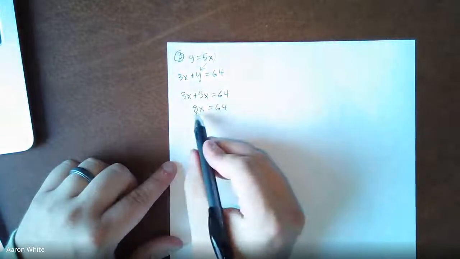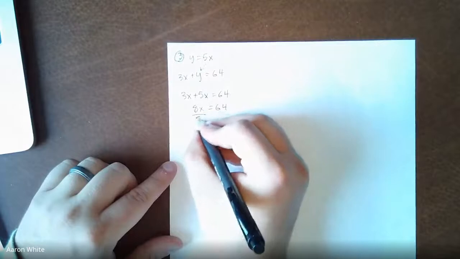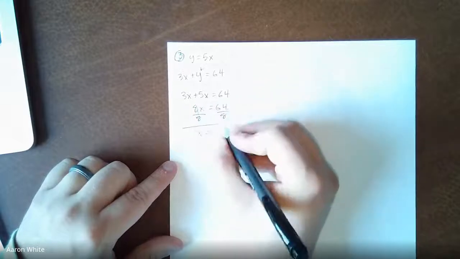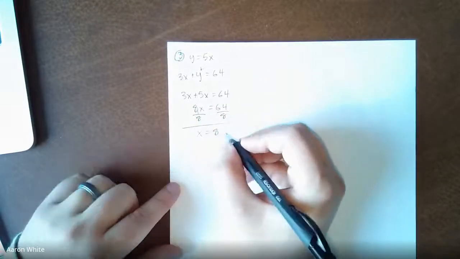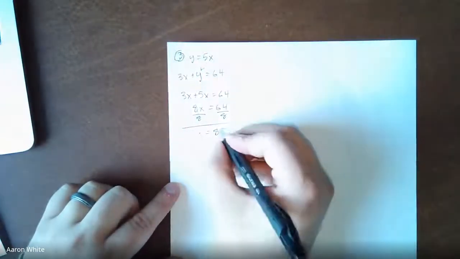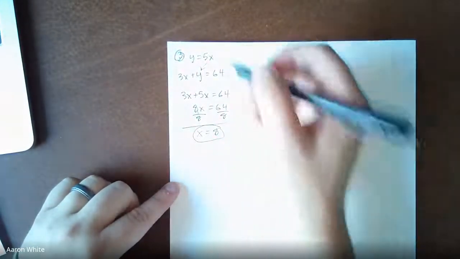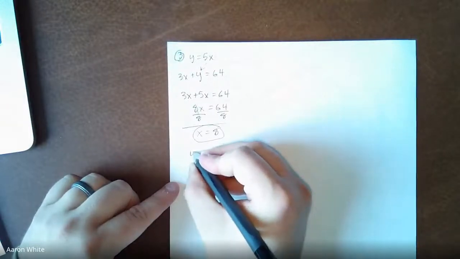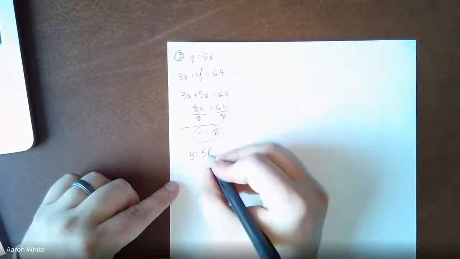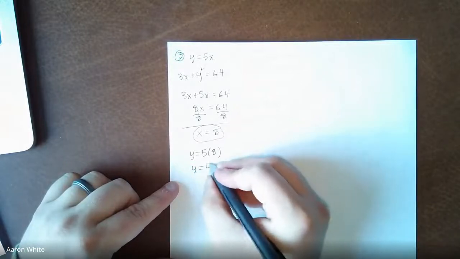And again, we have this 8 multiplied by x. So we want to get rid of this 8. We have to divide it out. So we'll divide by 8 on both sides. And that gives us x equals 64 divided by 8, which is 8. And then just like the previous problems, we're going to now take this value of x and plug it into one of our equations. I'm going to go ahead and choose the top equation here. So we're going to say y equals 5, and then we know that x is 8. So I'm going to replace that x with 8. And so we know that y equals 40.